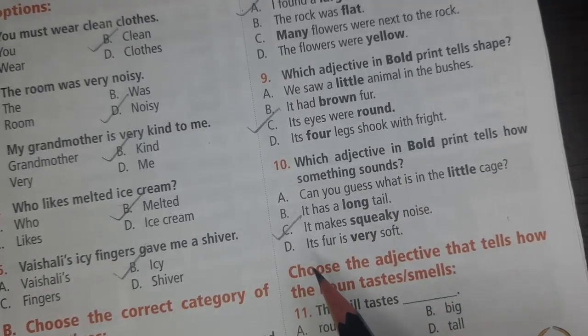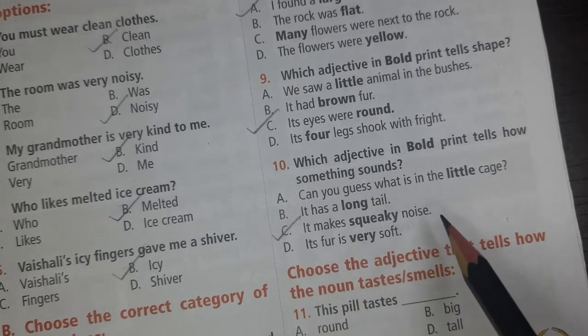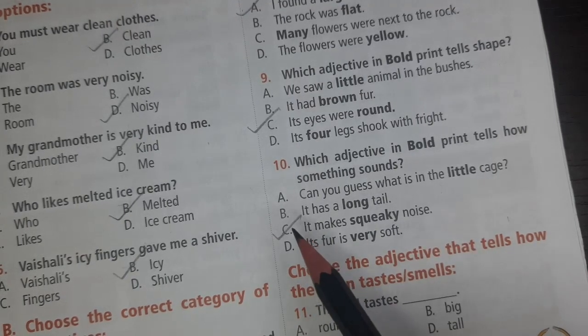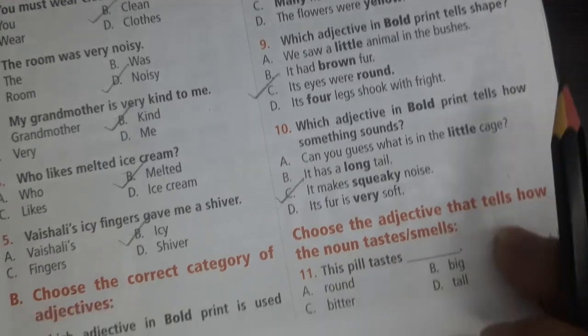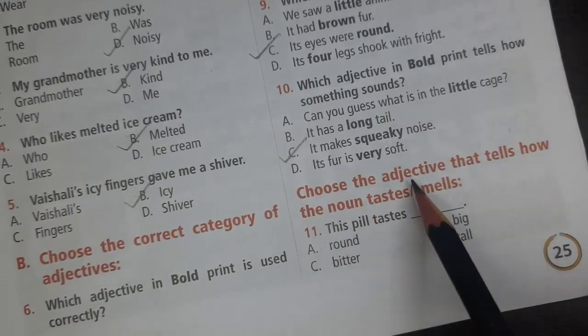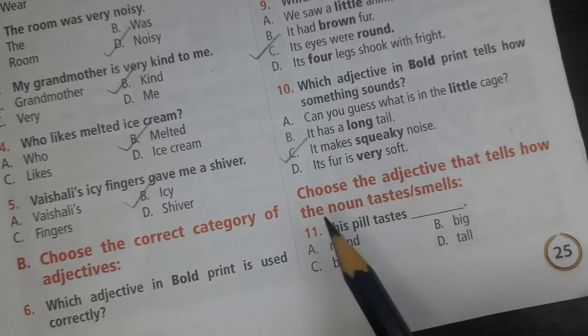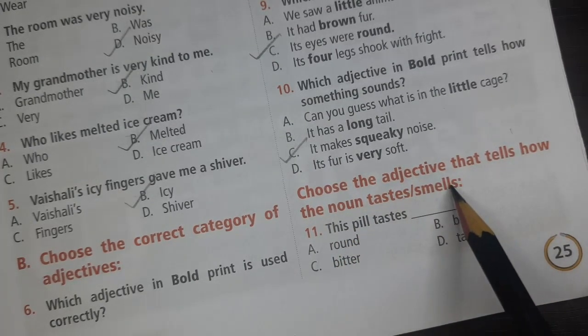Still, let us look at option D. Its fur is very cold. No. Hence, the answer is option C. Let us look at the next section. Choose the adjective that tells how the noun tastes or smells.